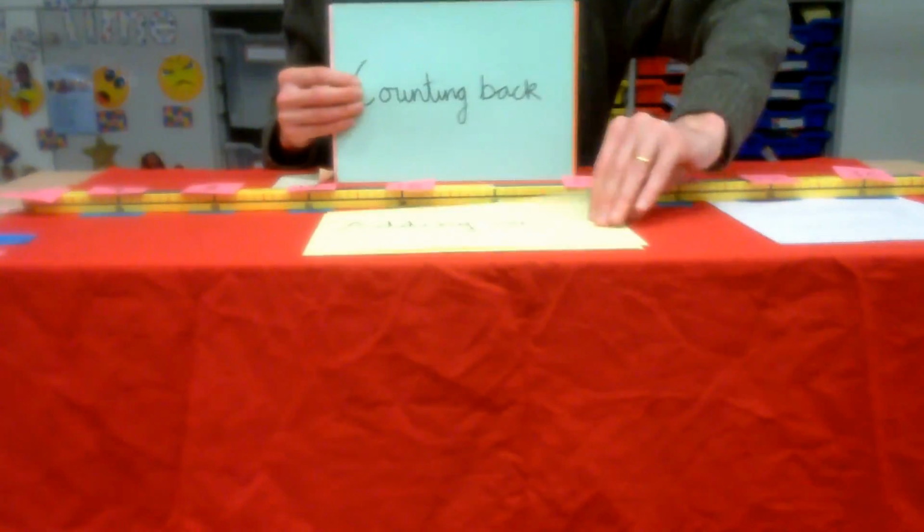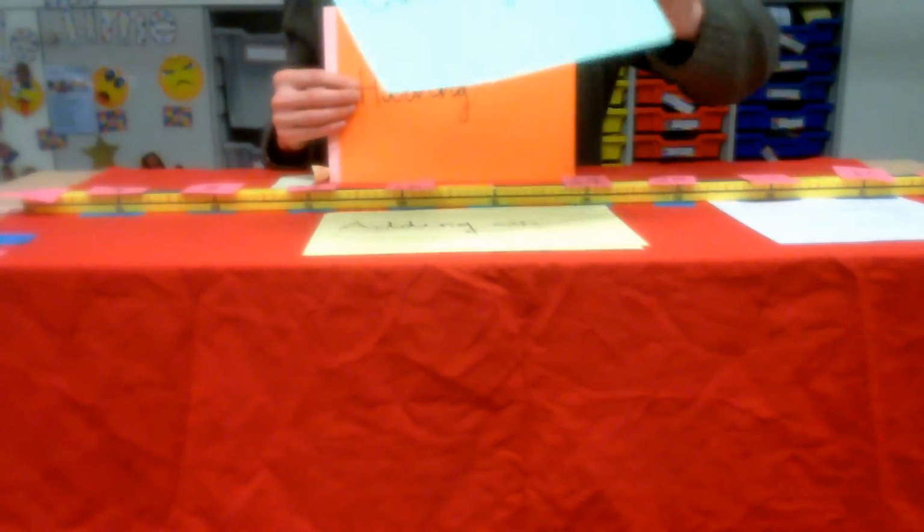Multiplying by 10, adding on, counting back, halving or doubling.